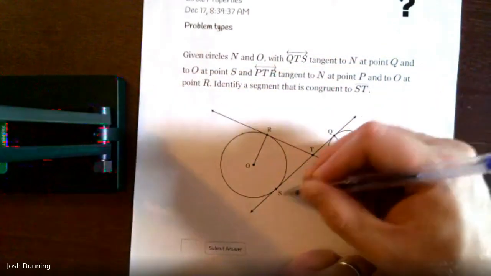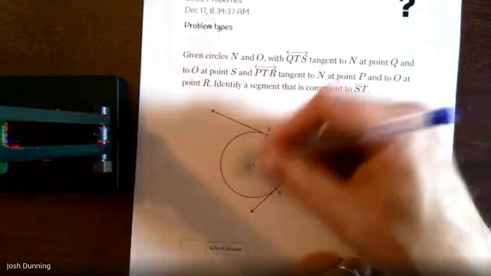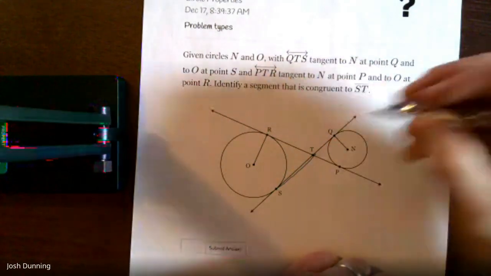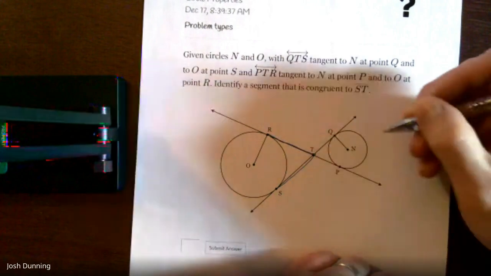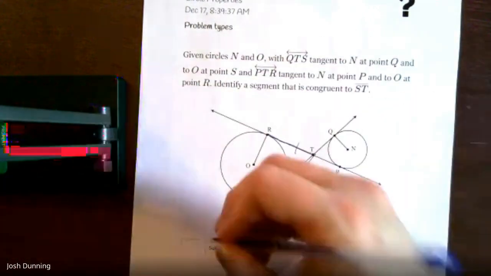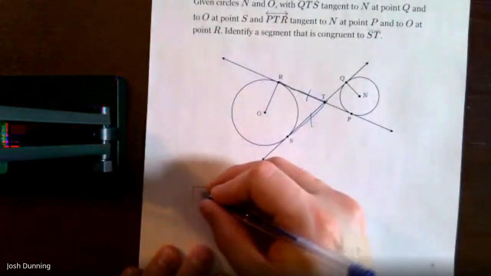So here's ST. We got to look at this circle. There's one tangent, the one we're given. There's another tangent to the same point from the same circle. So they are equal. So RT.